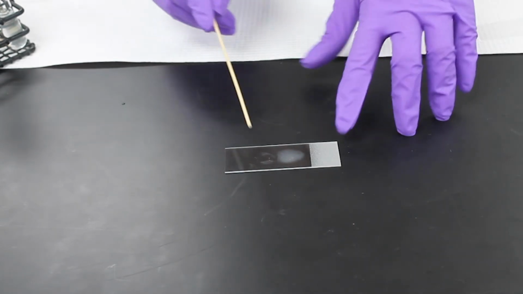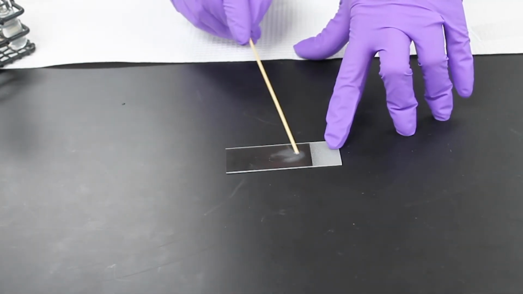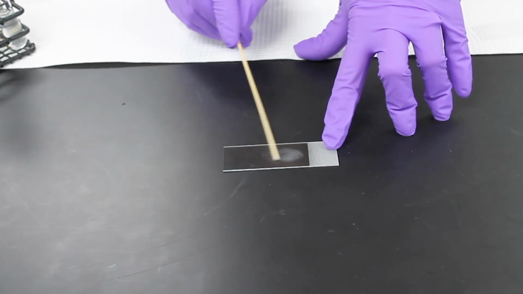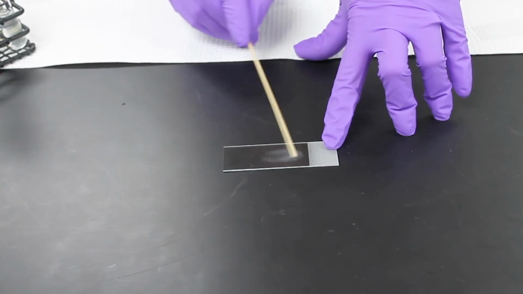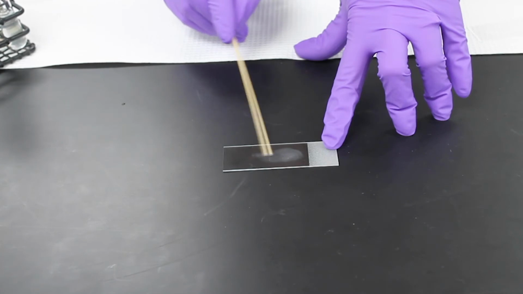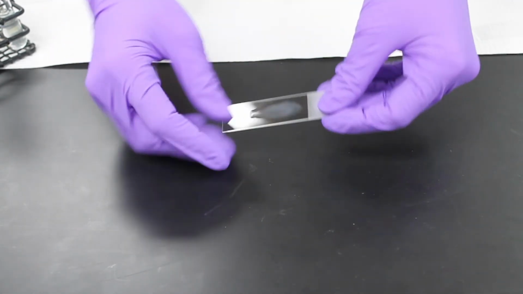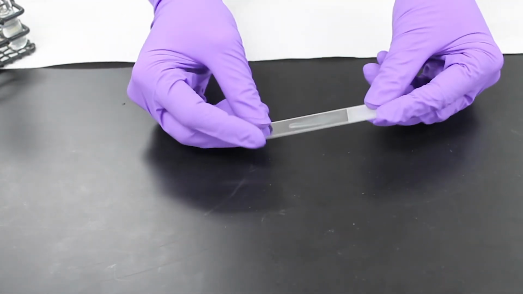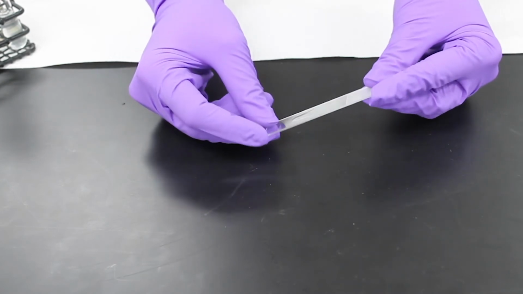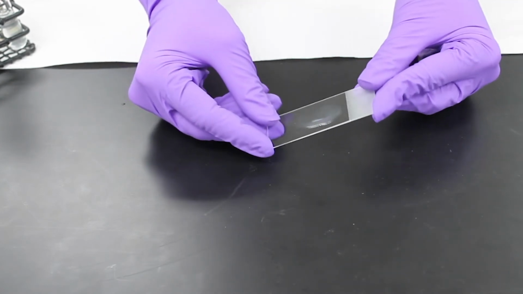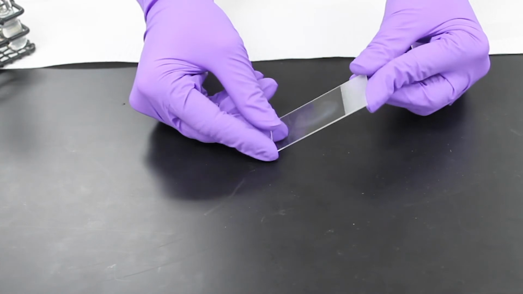Using a wooden applicator stick, we're going to mix these together. Once they're mixed, you can rock the slide back and forth. And if it's Salmonella, it will agglutinate.